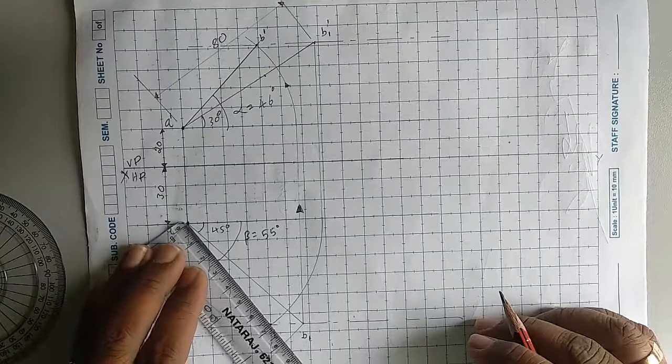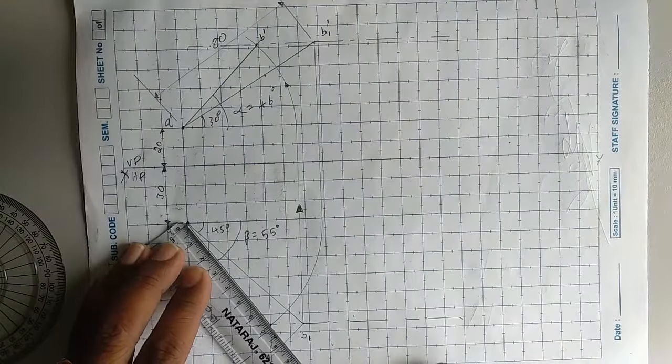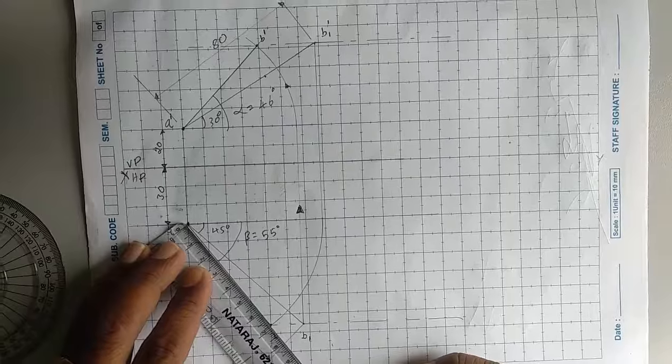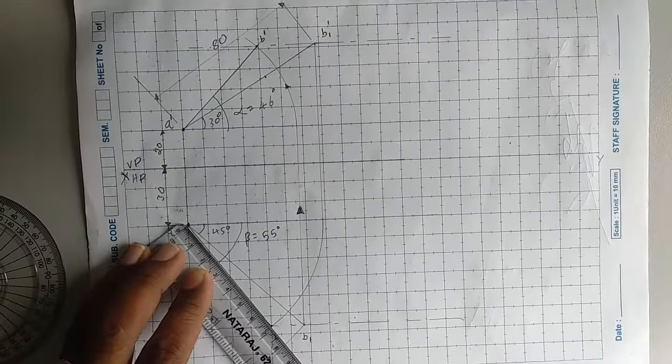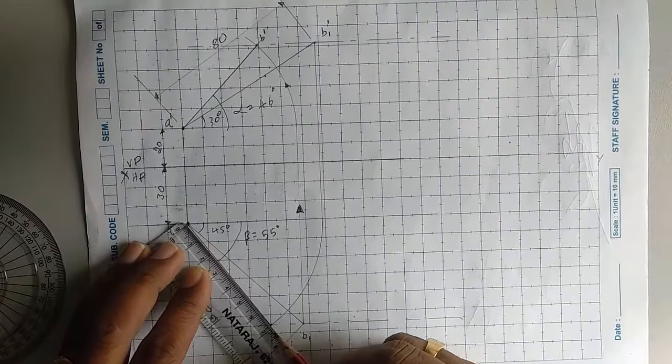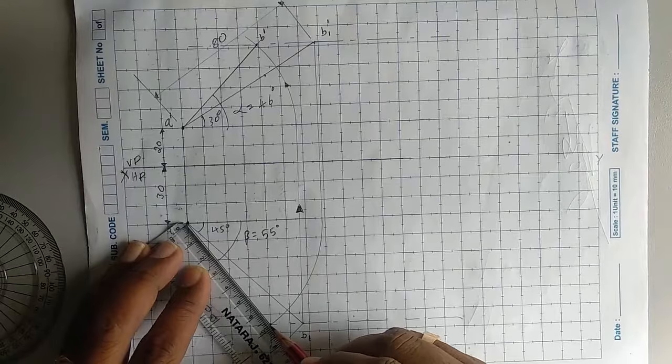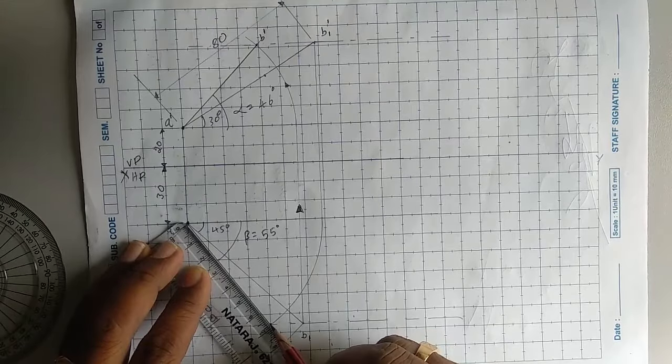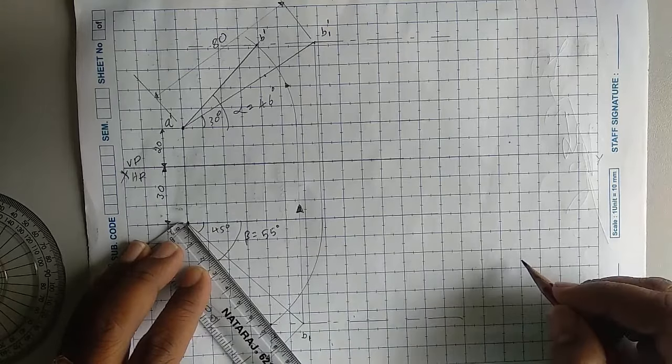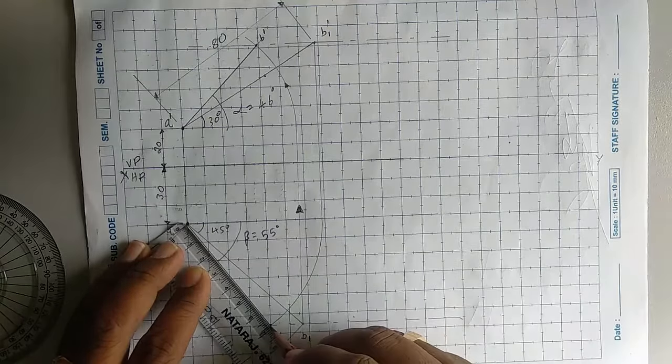And the apparent length of our top view is 67 or 68.